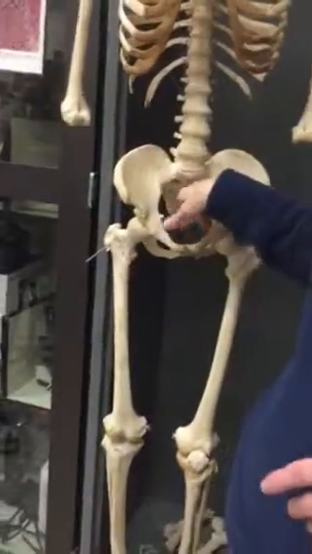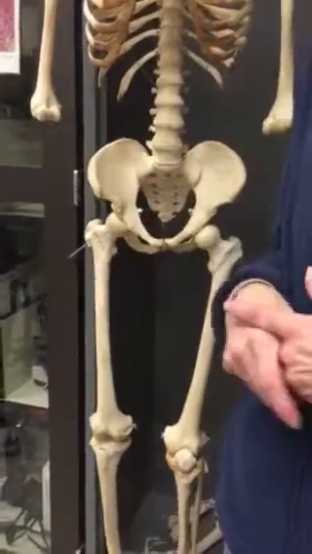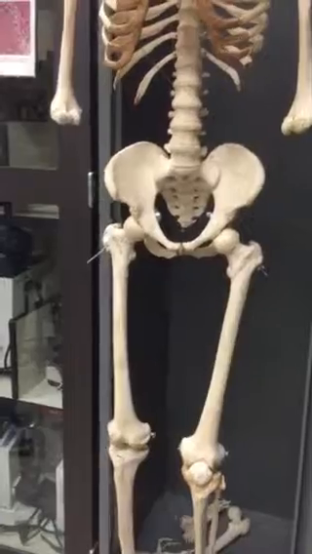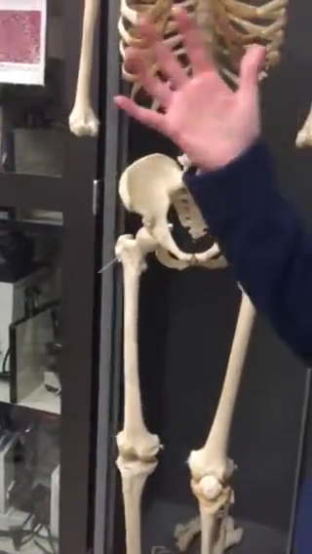Is that one a female? And a much wider opening here. What? These are all males. These are all male skeletons we have here. They're not going to ask you that inlet, outlet, true, false, but just so you know.